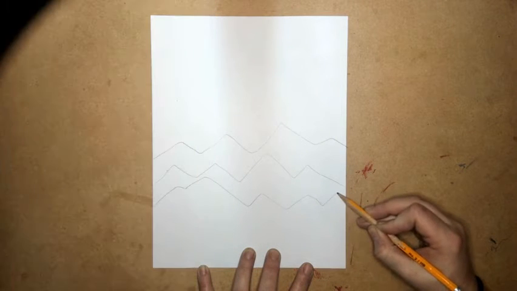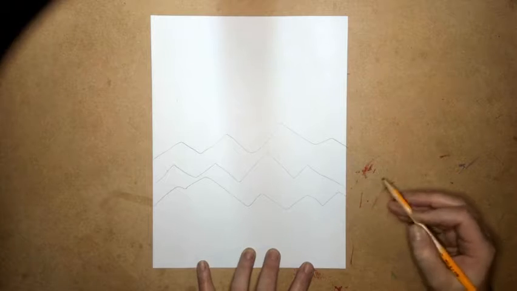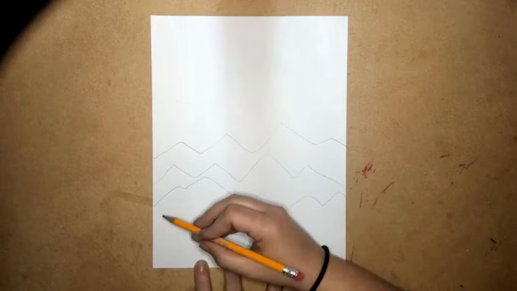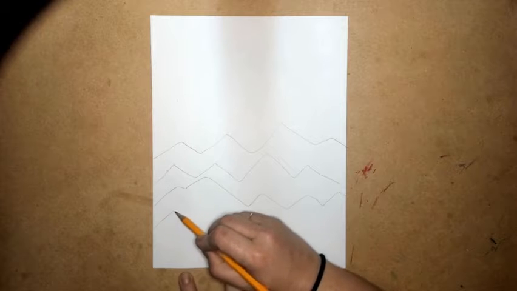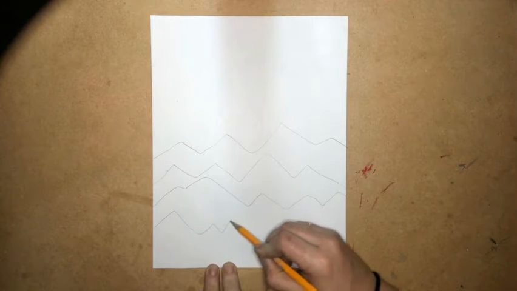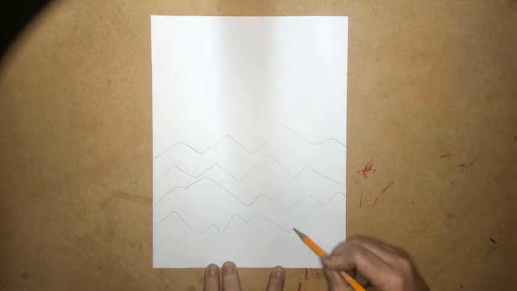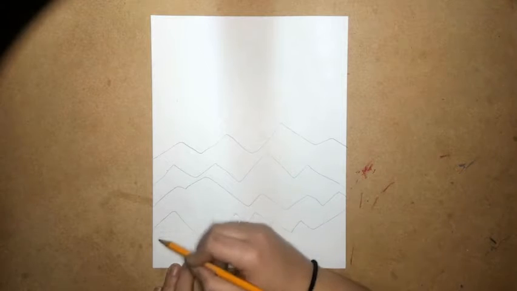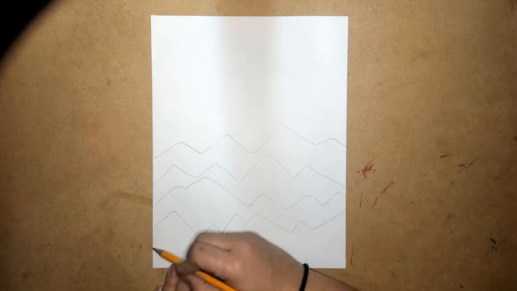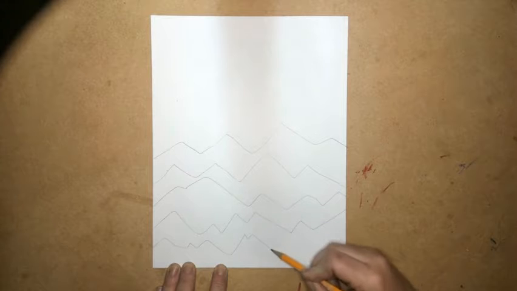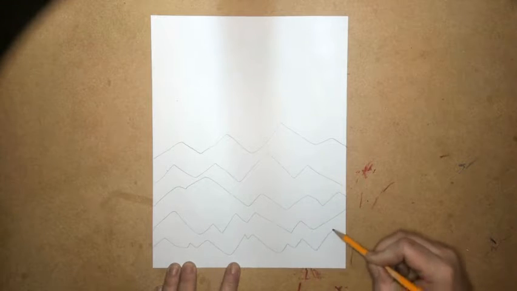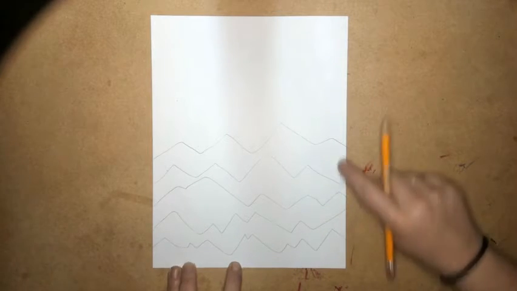And just like usual, you want to create these lines with light pencil so that it doesn't become too obvious when we go to color it. 1, 2, 3, 4, so I need at least one more. All right, so I have my 5 layers here.